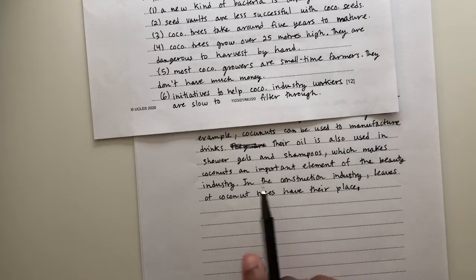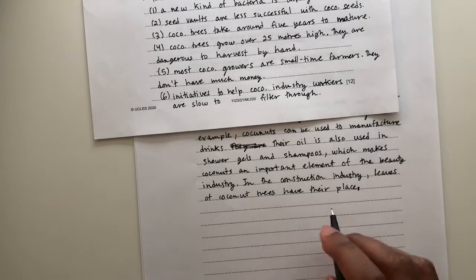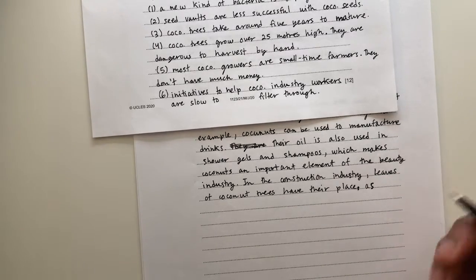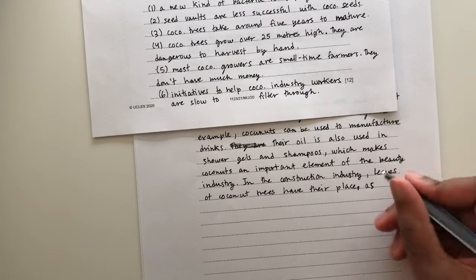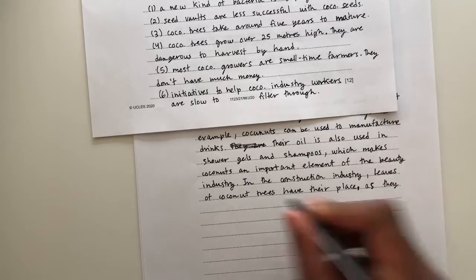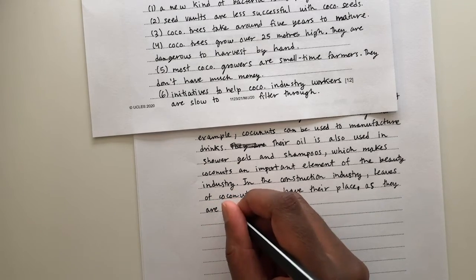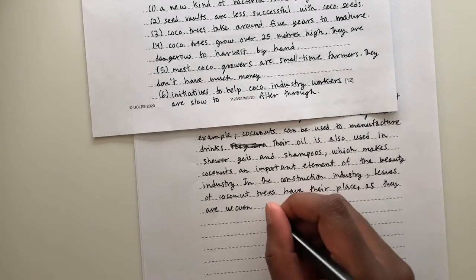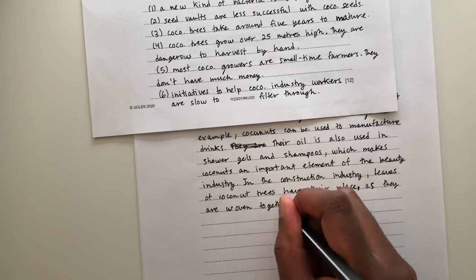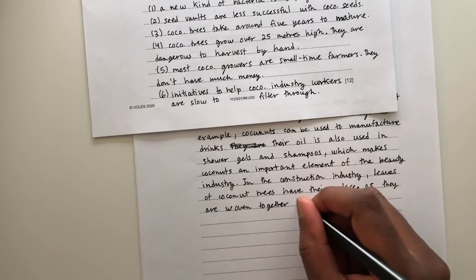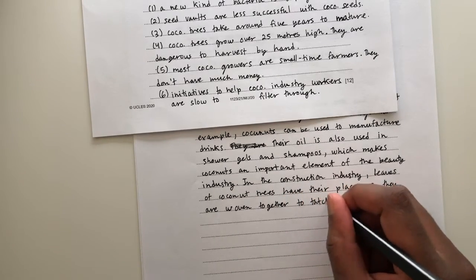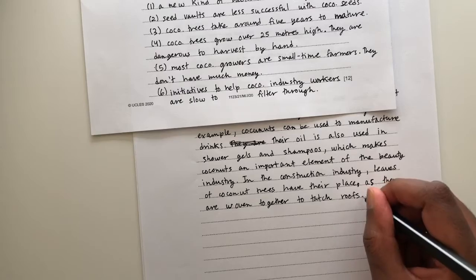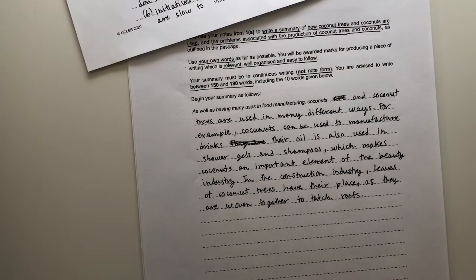So therefore, in the construction industry, leaves of coconut trees have their place as, so as kind of means because, they are woven together to thatch roofs. Okay.